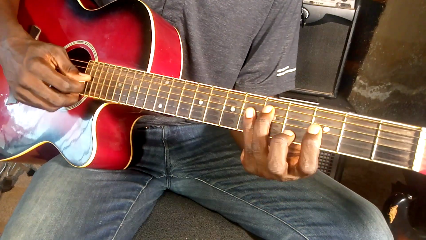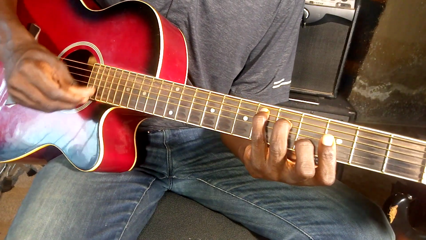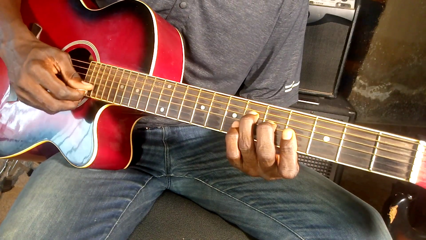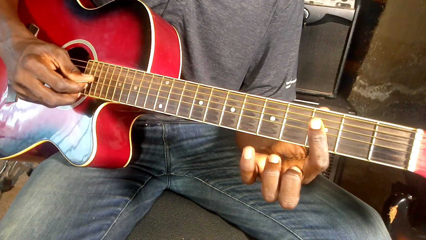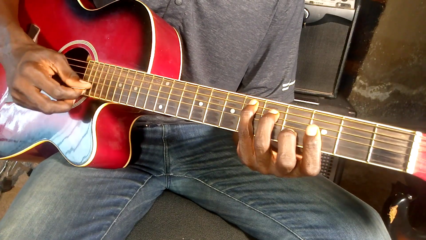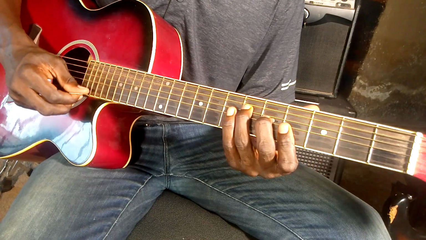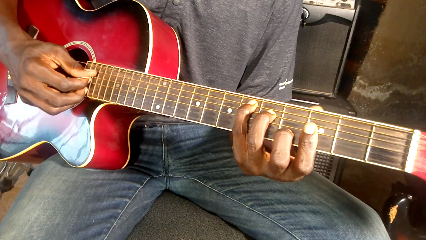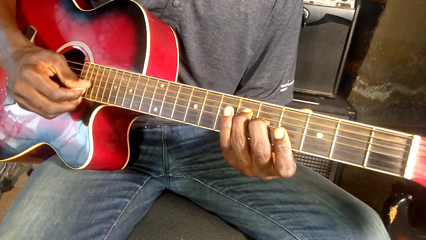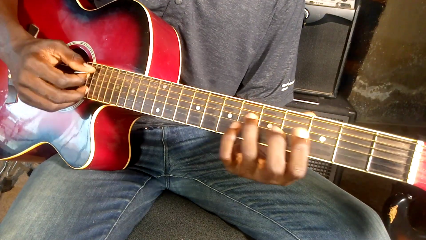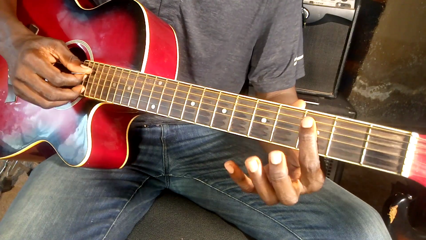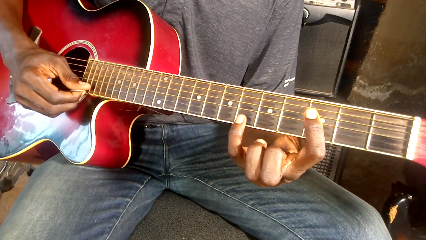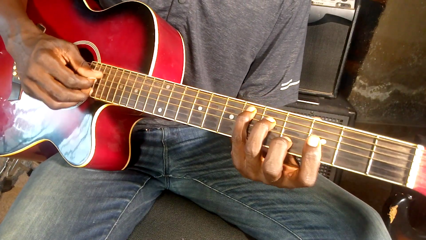Mi do so mi do. So that's the chord progression. Do, fa or re. Before we first rest on the so. That is so, is B flat. Fa.